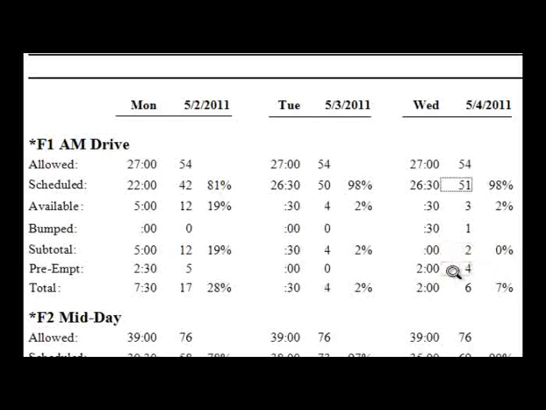Now the preemptible comes into play. Preemptible spots, remember, are those spots in my database that have a priority of 100 or below. So I have 2 minutes worth of spots, 4 units in this day part that are considered to be preemptible. So I add the preemptible time back to my subtotal to come up with a total of 2 minutes. That's 2 minutes available with 6 units, 7% remaining left to sell.